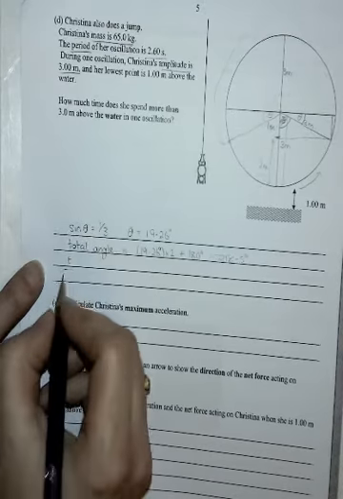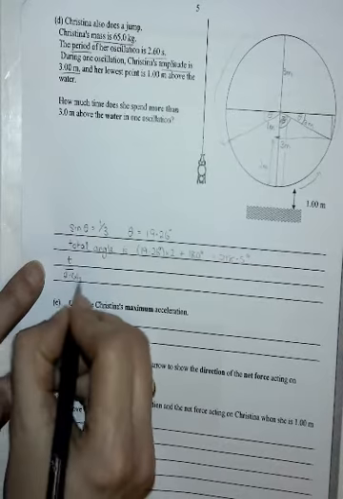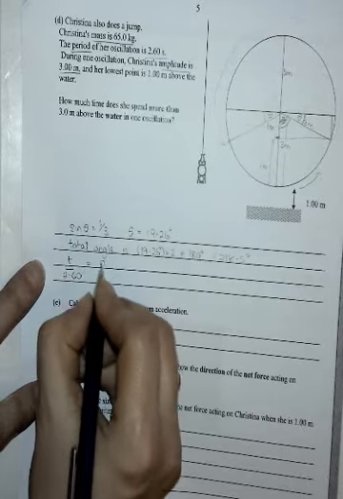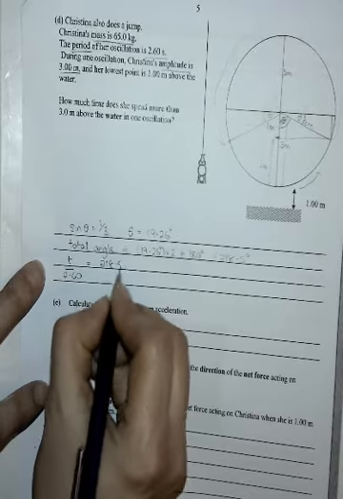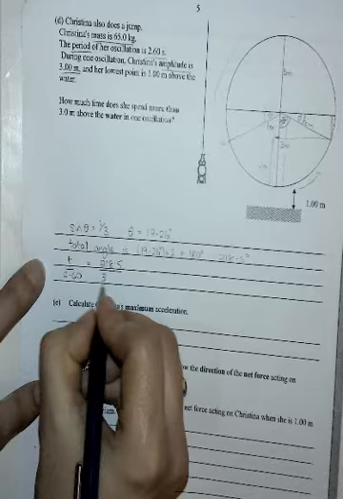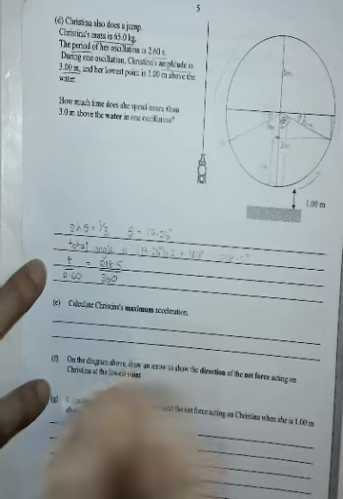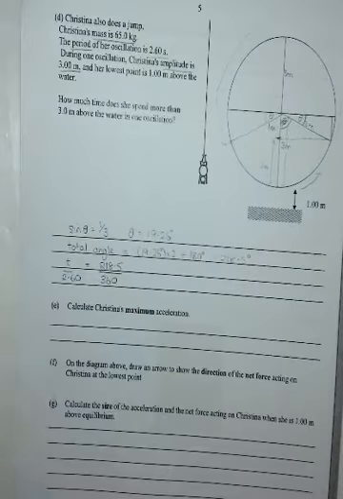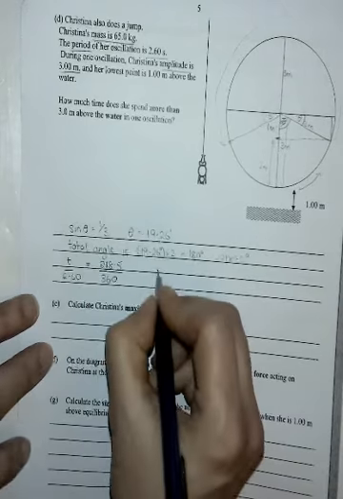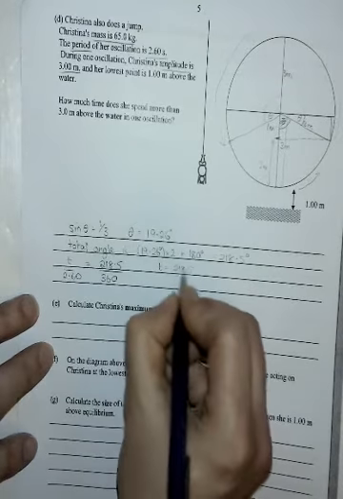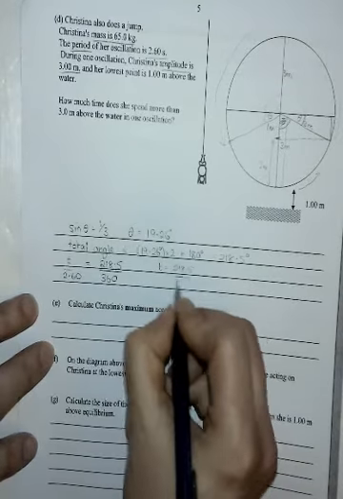So t is going to be 218.5 over 360 multiplied by 2.6, which gives us 1.6 seconds. So she spends 1.6 seconds more than 3 meters above the water level, or more than 2 meters above her lowest point.